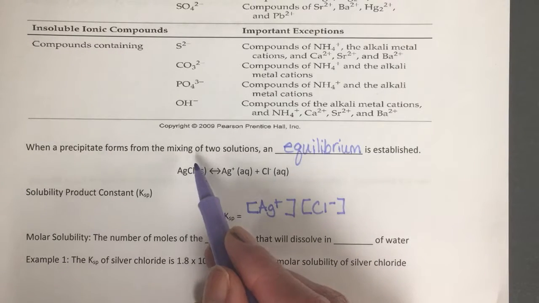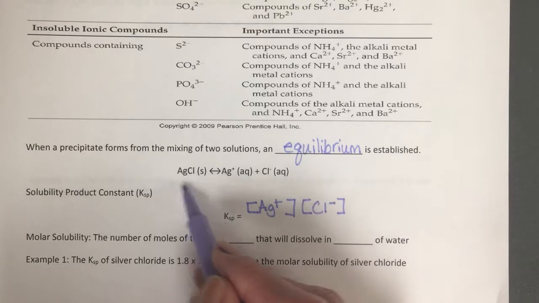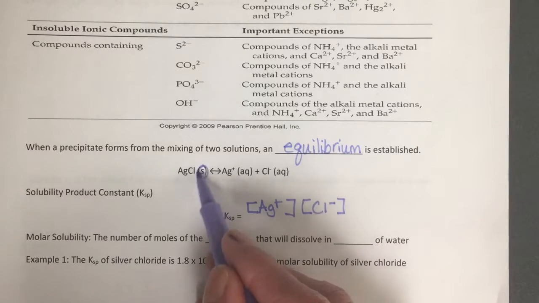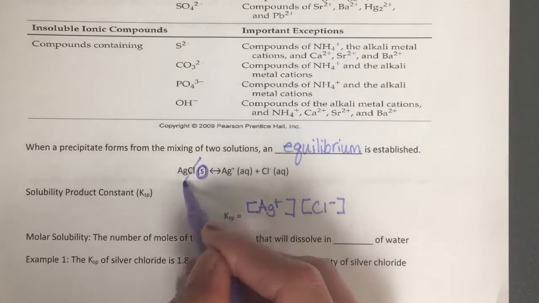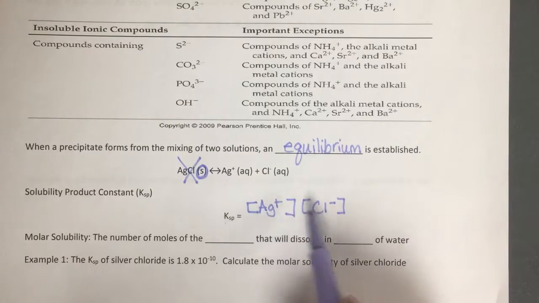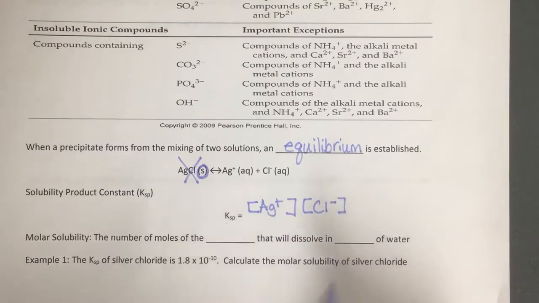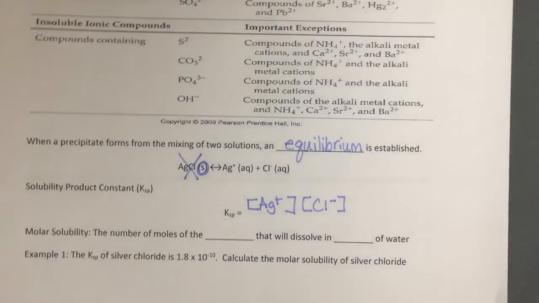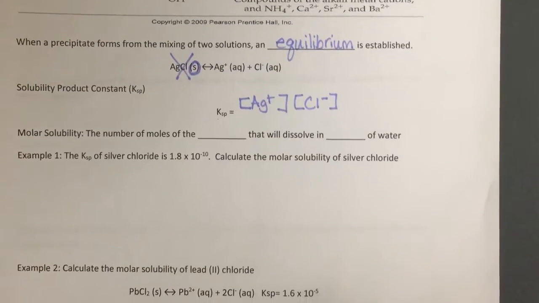However, for precipitation reactions, my reactants are solids, and the concentration does not affect my equilibrium. So when we talk about Ksp, it's going to be the concentration of our products raised to their coefficient. Okay? So we're going to talk about this term called molar solubility.